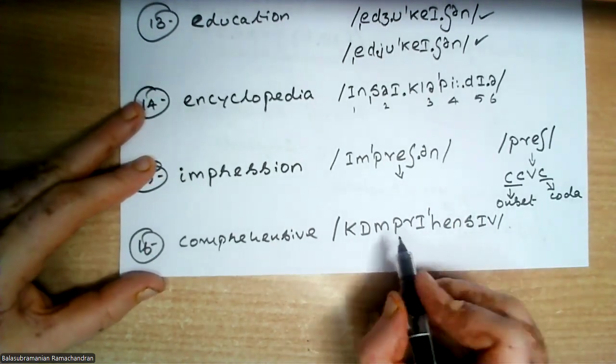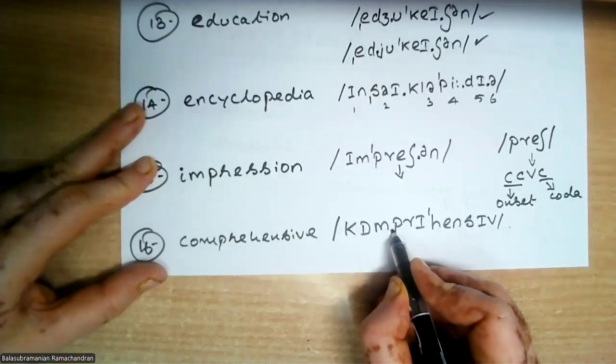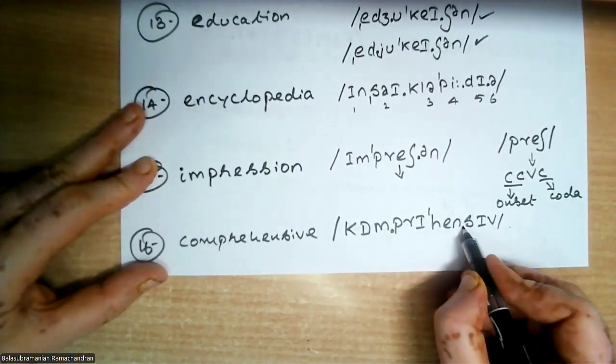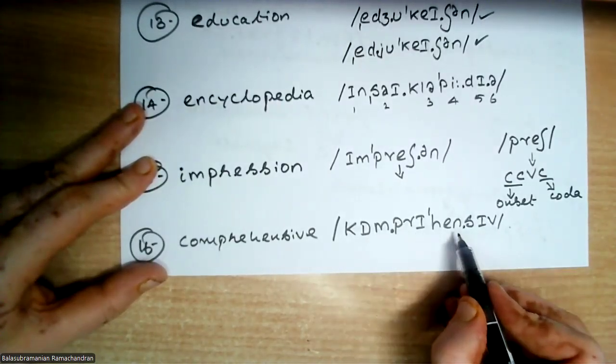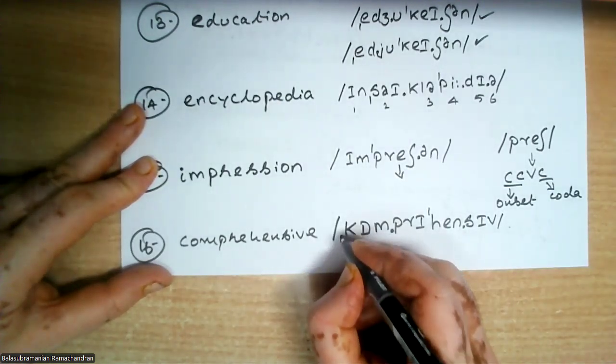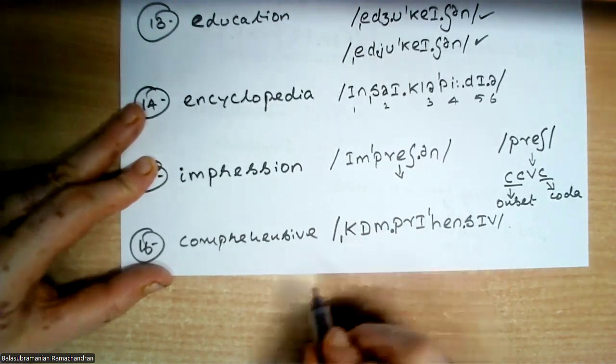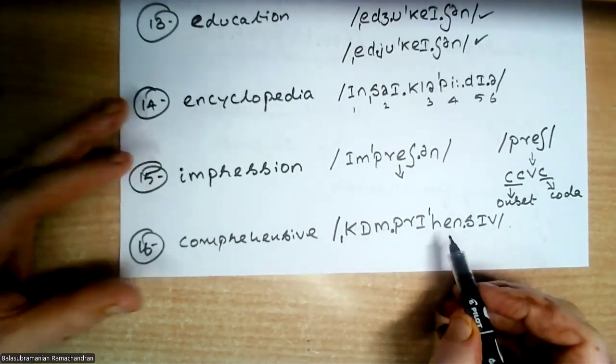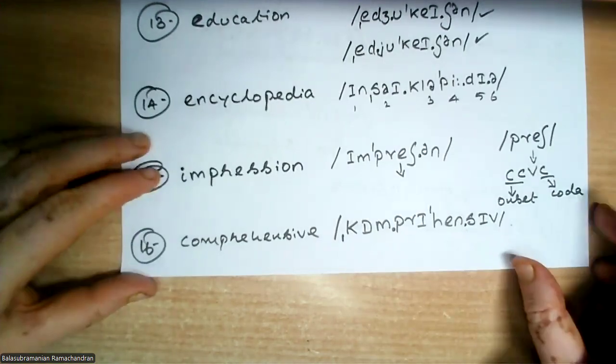Comprehensive. 1, 2, 3, 4. 4 syllables. There is a secondary stress on com. Primary stress is on hen. So it's comprehensive. Okay, let's proceed further. Let's move on to word number 17.